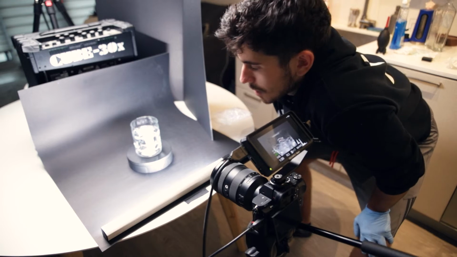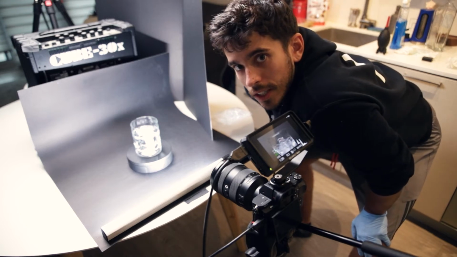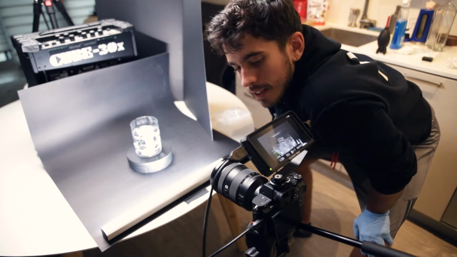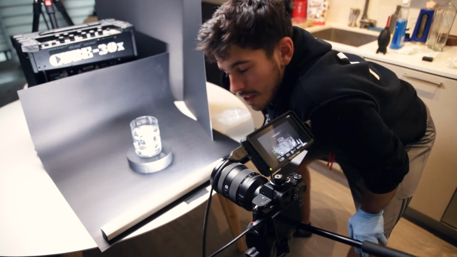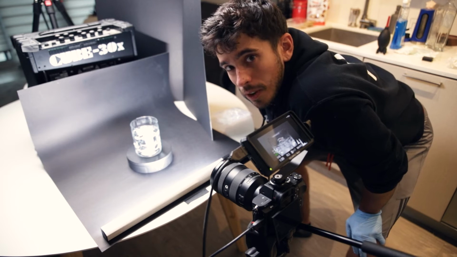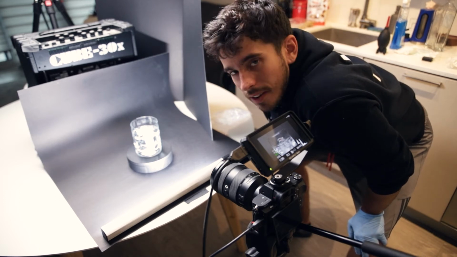Okay, so with the glass right now, there's a lot of condensation on the edges, and I kind of like that. Also, I do want to get a shot without the condensation so that you can actually see the ice cube fall through, but we're gonna do both shots and see how it turns out.